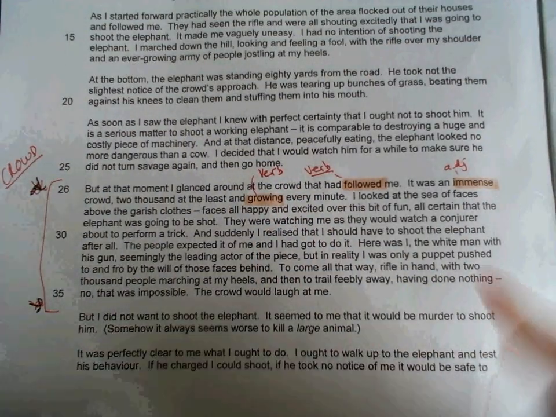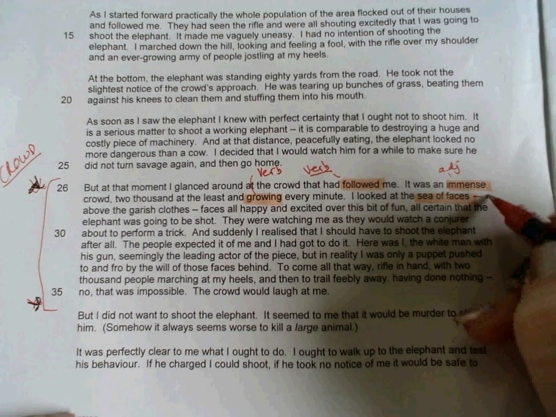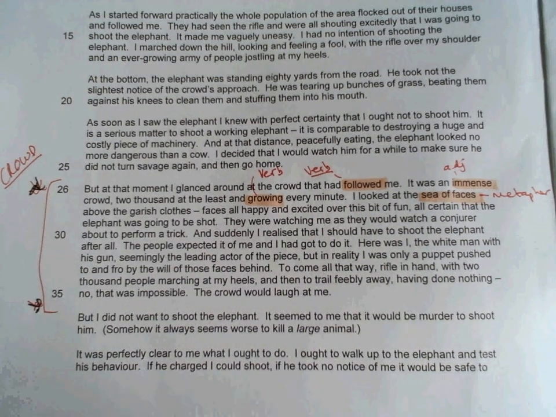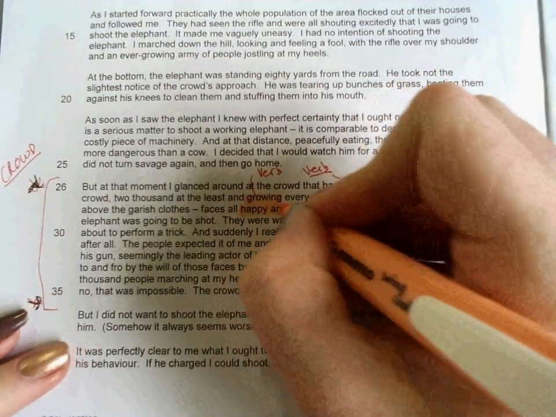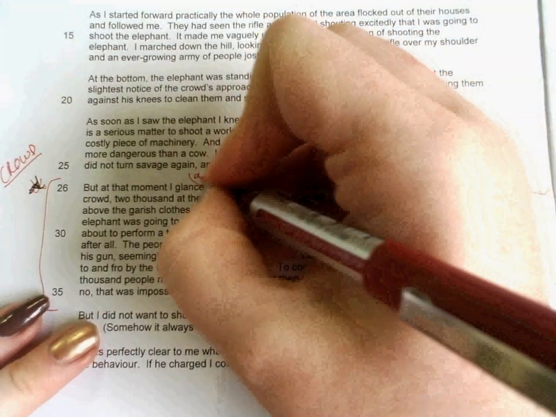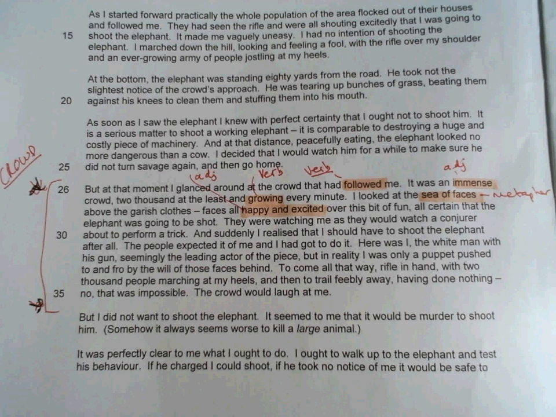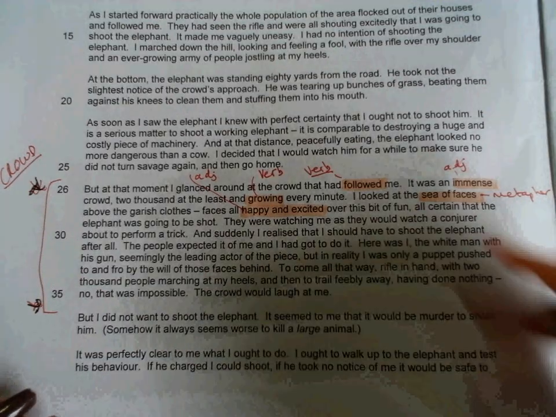"I looked at the sea of faces." Hopefully you've identified that correctly as a metaphor, and if you've seen my tutorial you will notice the comments I was making about that. "Above the garish clothes, faces all happy and excited over this bit of fun." So I might focus on those two adjectives, happy and excited, thinking about how that's quite unusual behaviour, how it feels quite sadistic and unpleasant to us as modern readers. "All certain that the elephant was going to be shot."